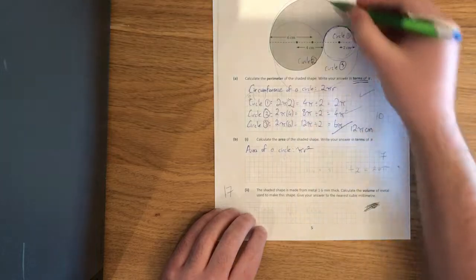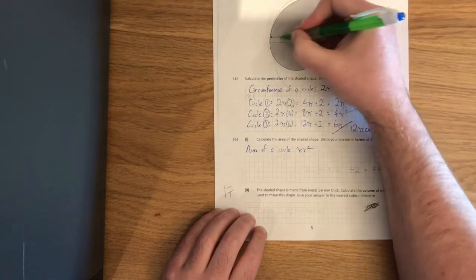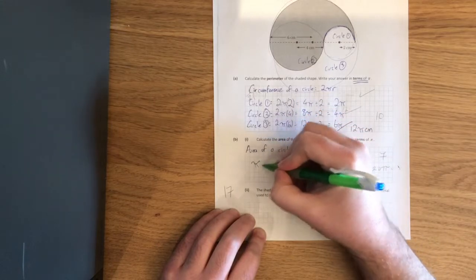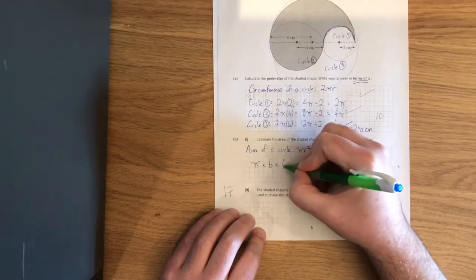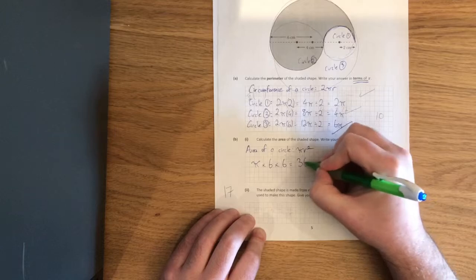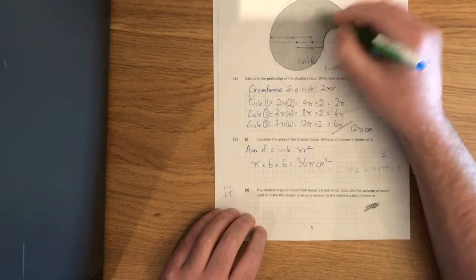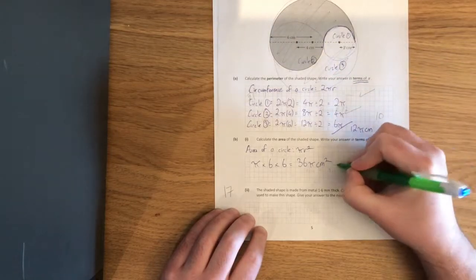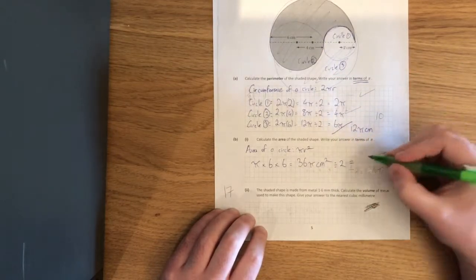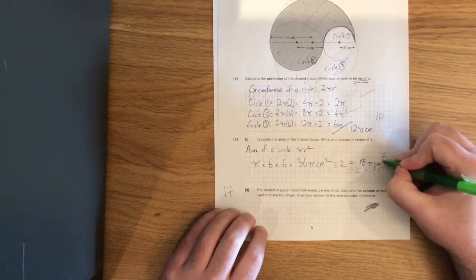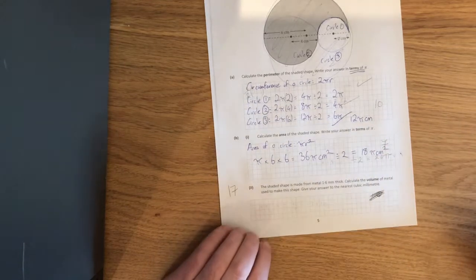So if I find the area of the full circle, and by the full circle I mean circle 3, where the radius is 6, it's going to be pi multiplied by the radius squared, which is equal to 36 pi centimeters squared. Now that would have been the area of the whole circle, so I divide that by 2 and I get 18 pi centimeters squared. And that is B part 1.